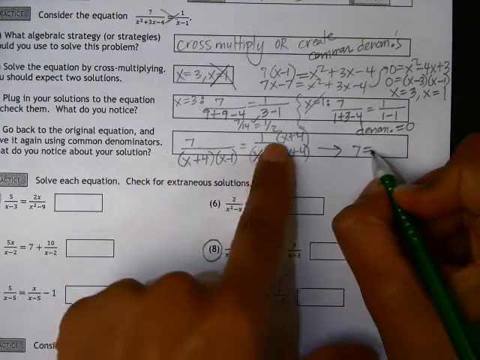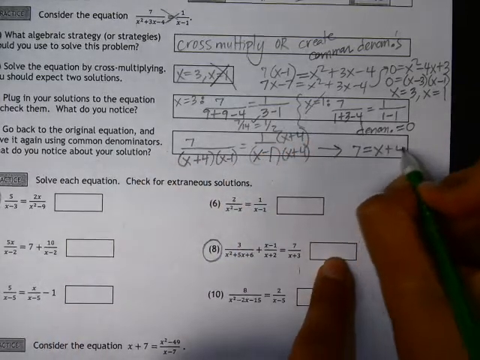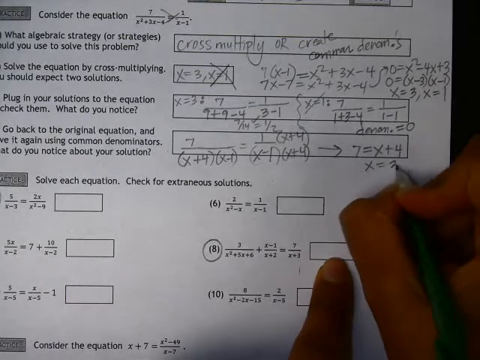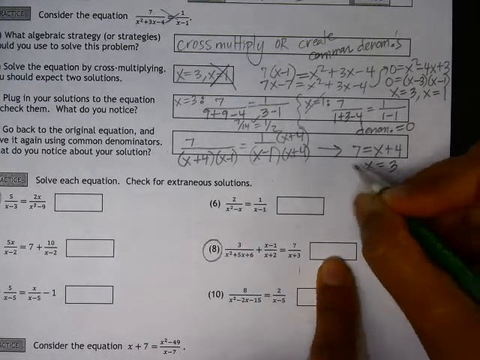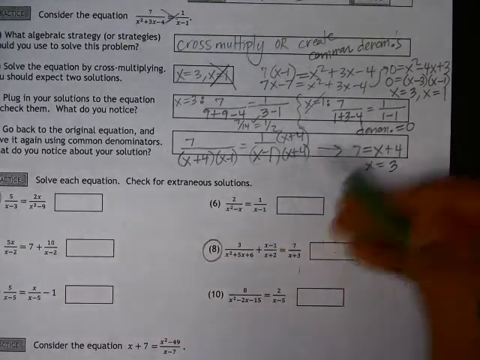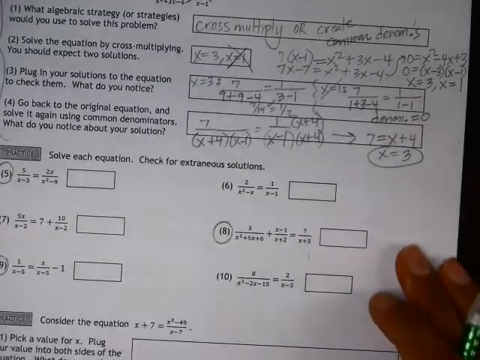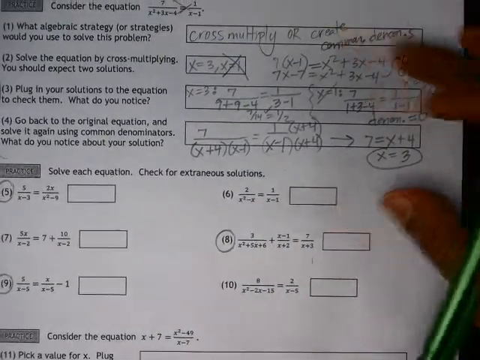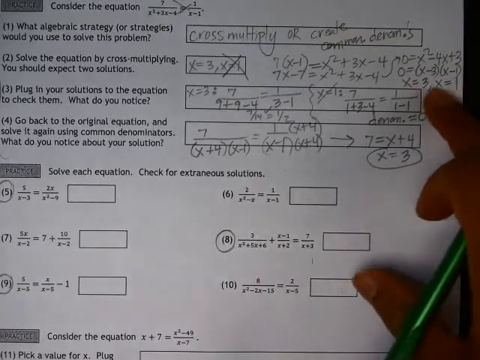7 equals, the numerator here is 1 times x plus 4. So we only get one solution of x equals 3 when we do the problem by creating common denominators. Whereas when we did cross multiplication, we got two solutions and then one of them ended up being extraneous.